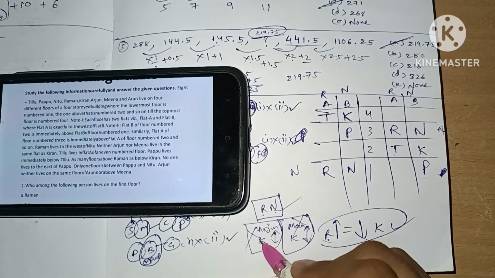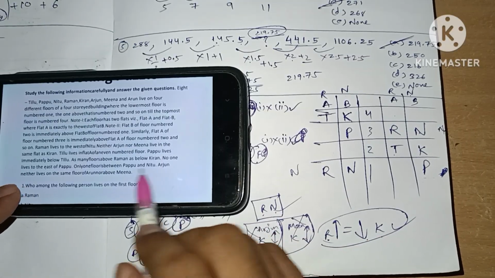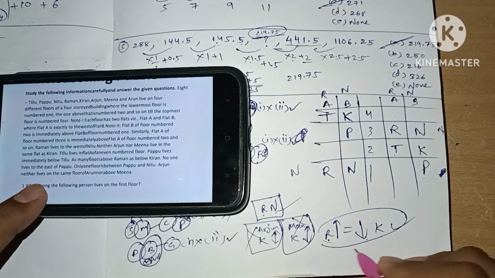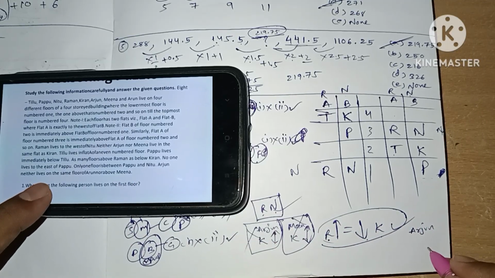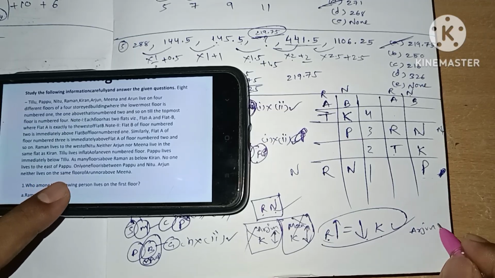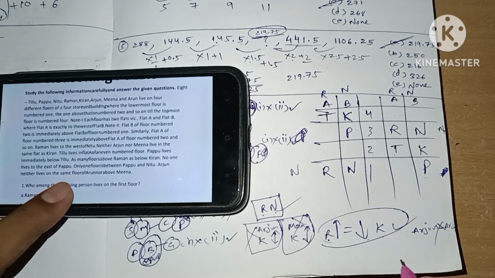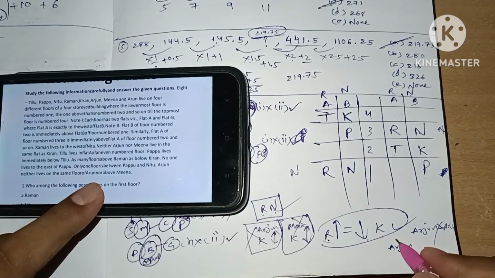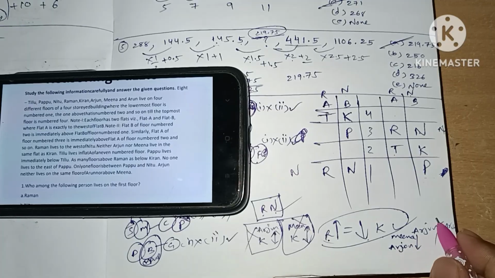Now, wait a second, what we left in the statements is Arjun neither lives on the same floor as Arun nor above Meena. Arjun neither lives on the same floor as Arun, so Arjun and Arun are not in the same floor. Nor lives above Meena means lives below Meena. Okay, this is the last statement.